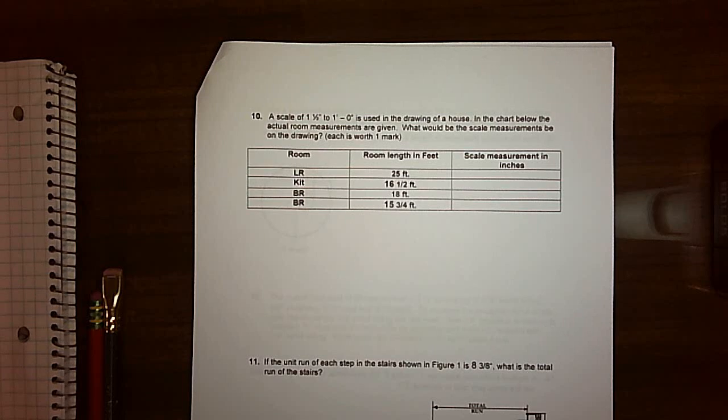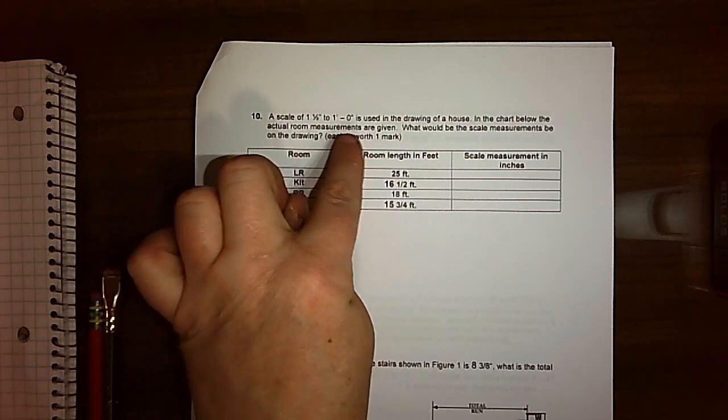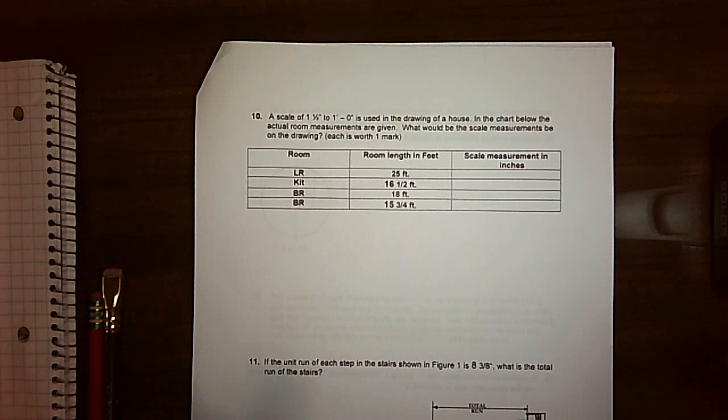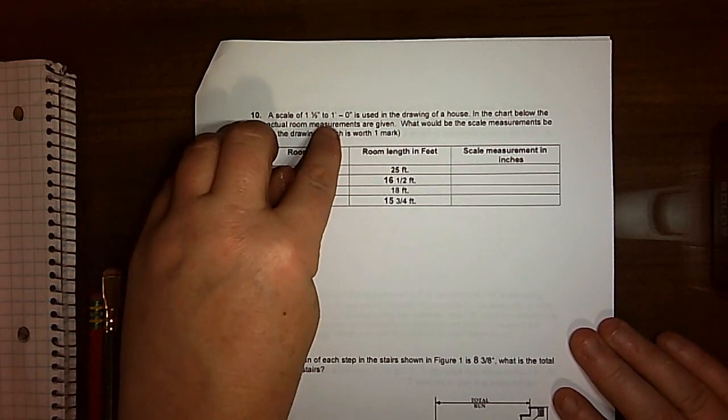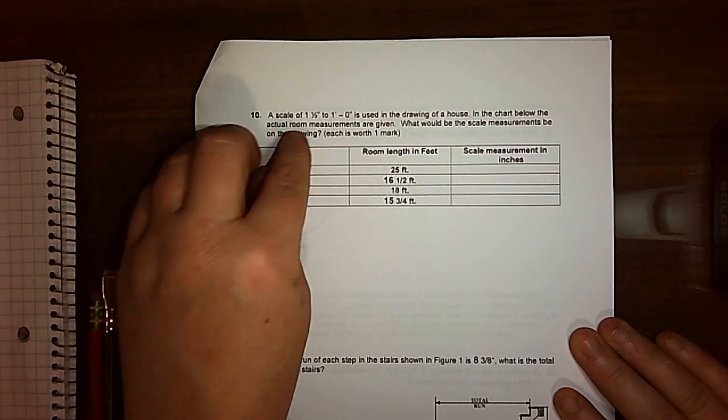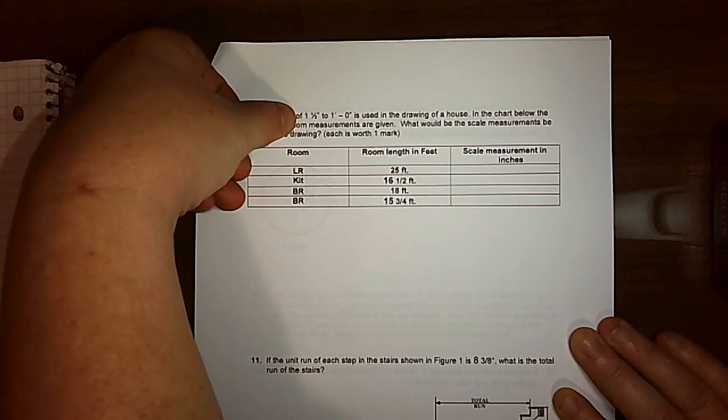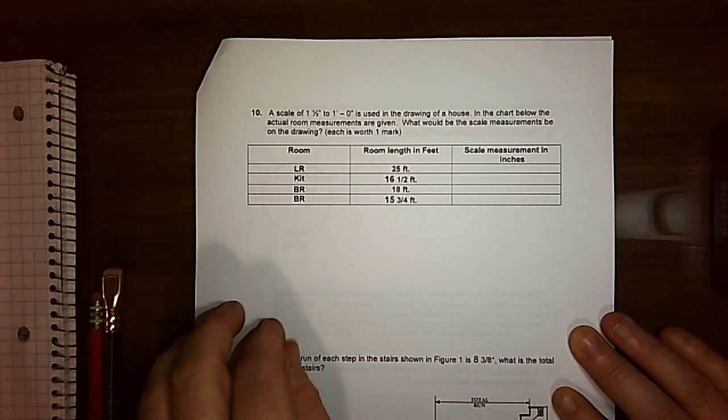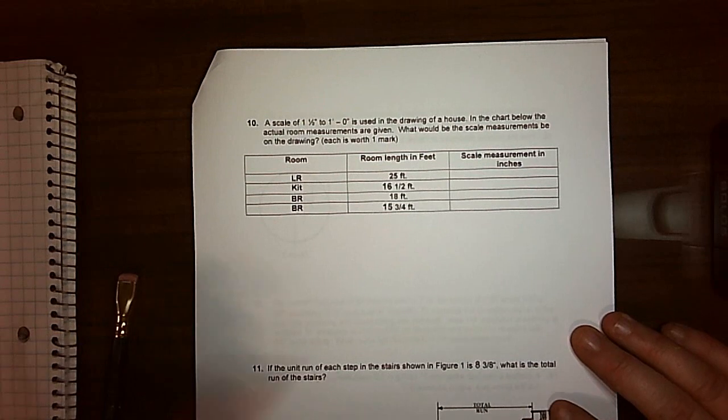Right? Oops, sorry. I was paused. So when they're talking about scaling, it's so that they can get a large drawing onto a smaller set of blueprints, right? And if you've ever seen a set of blueprints, if you look down in the corner, they'll usually tell you what scale it's in, so that you can understand. And this one's saying that every 1.5 inches measures out to 1 foot.